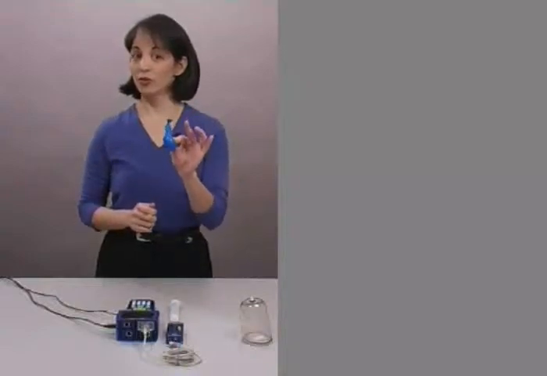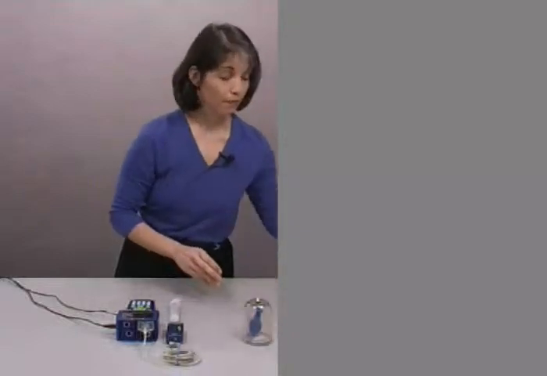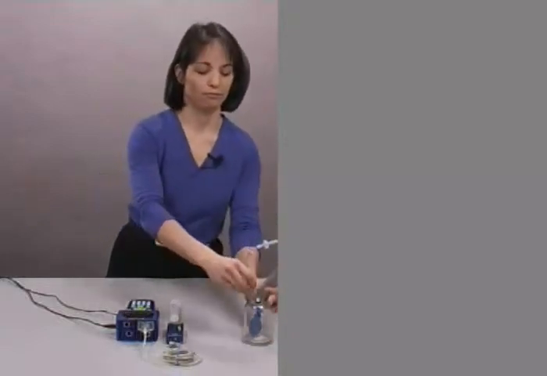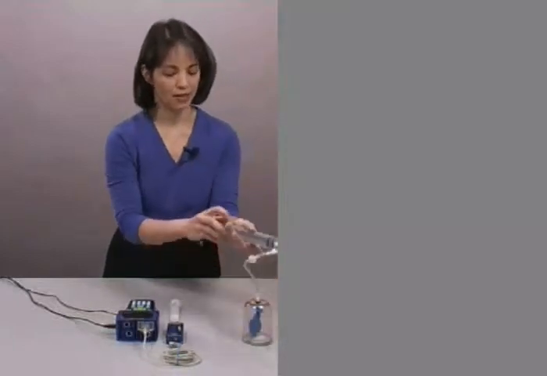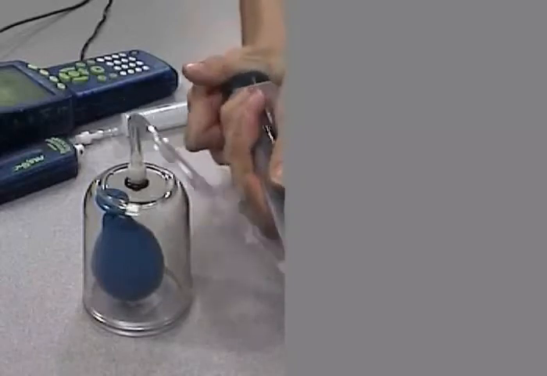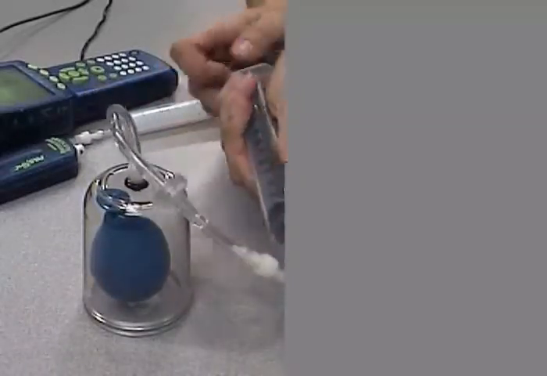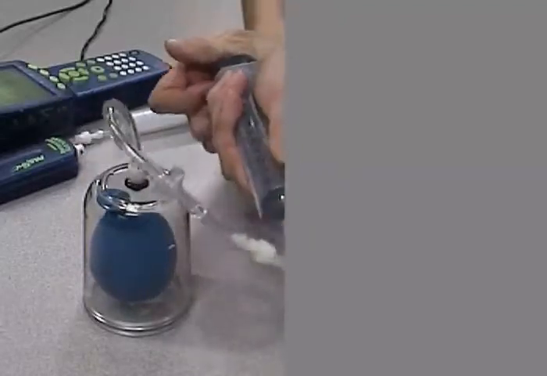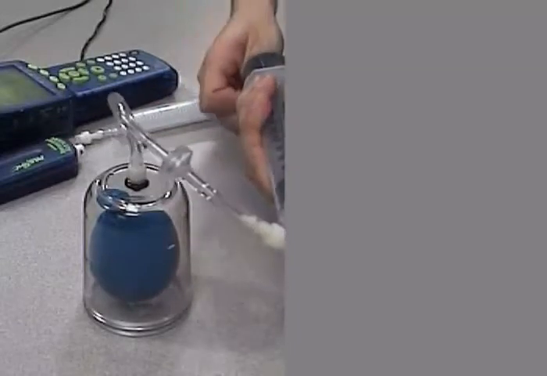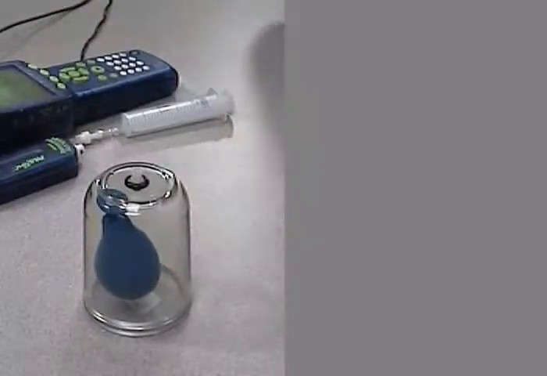If you took an air-filled balloon and put it in a vacuum chamber and then evacuated the chamber, what do you think would happen? Let's just see. The balloon expands, so that we see that as we decrease the pressure on the balloon, its volume increases, and vice versa.